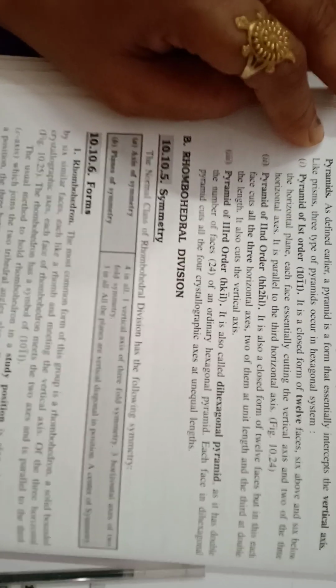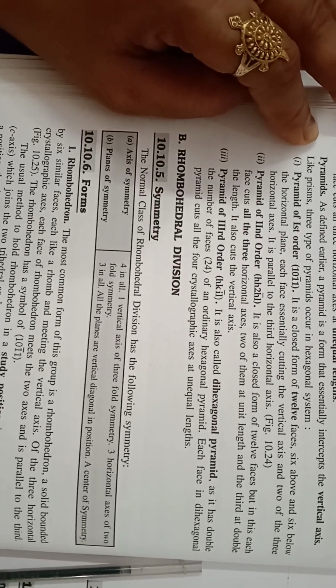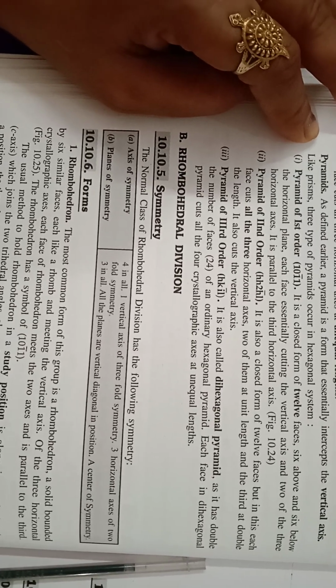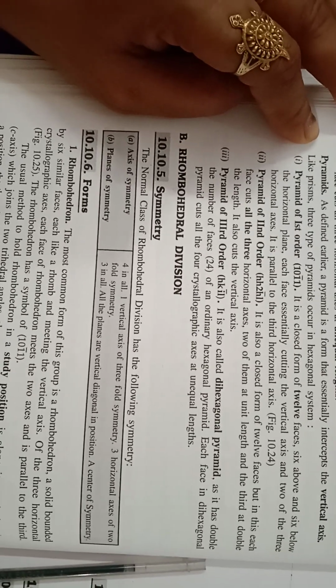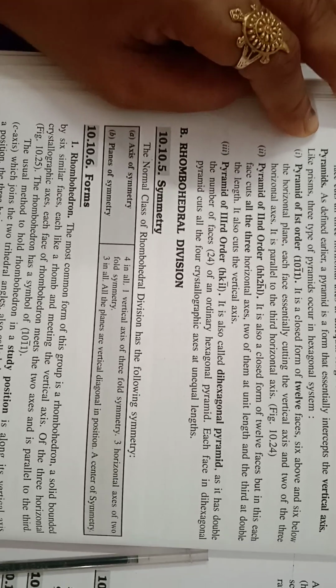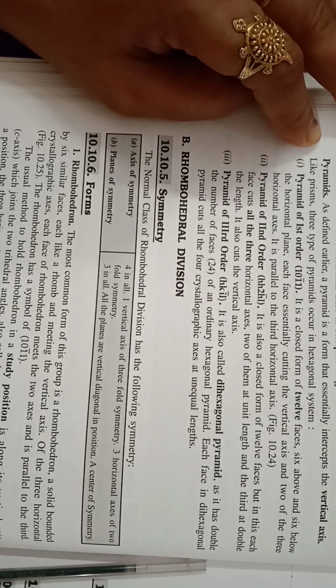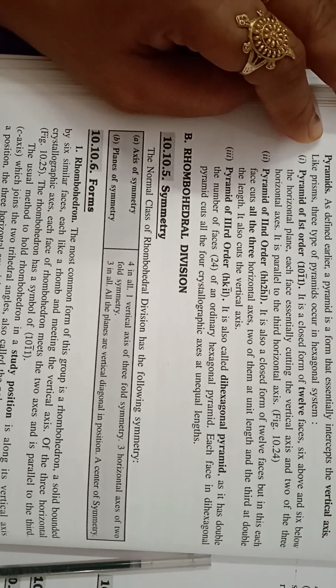Pyramid of third order, HKIL. It is also called a dihexagonal pyramid as it has double the number of faces, 24, of an ordinary hexagonal pyramid. Each face of a dihexagonal pyramid cuts all the four crystallographic axes at unequal length.